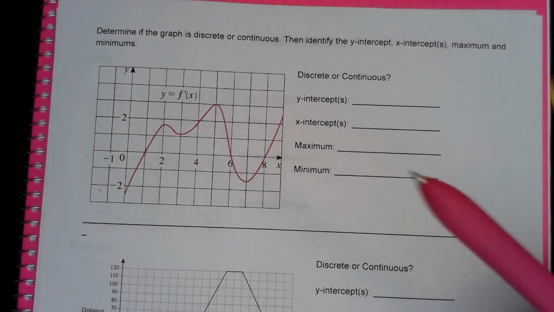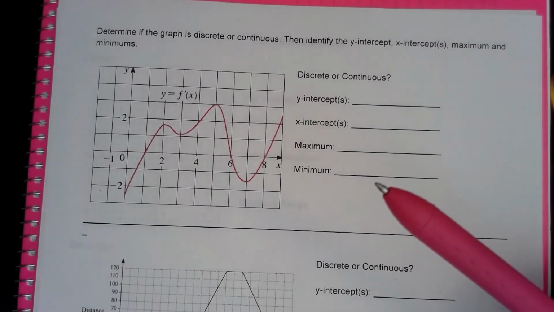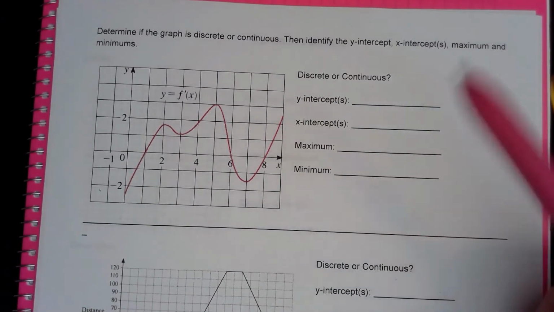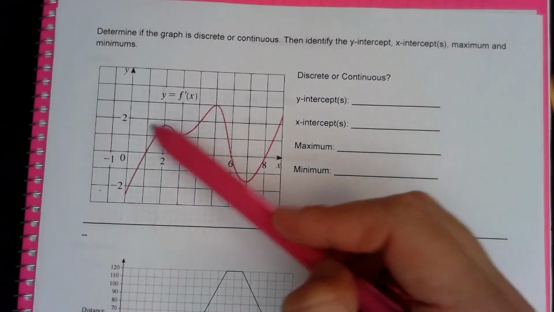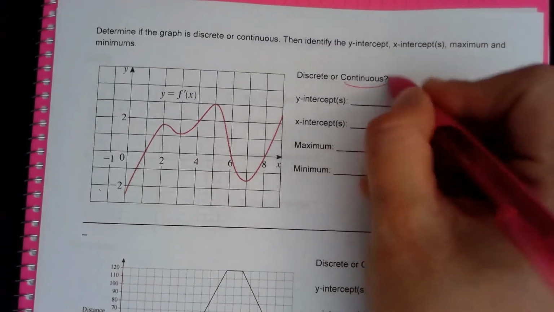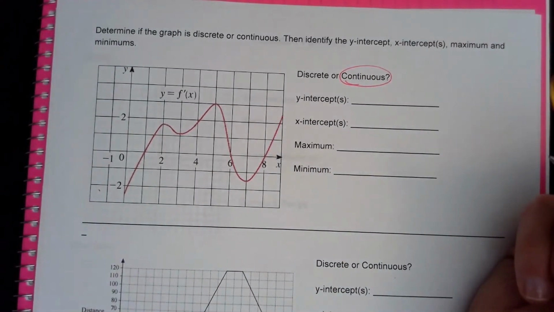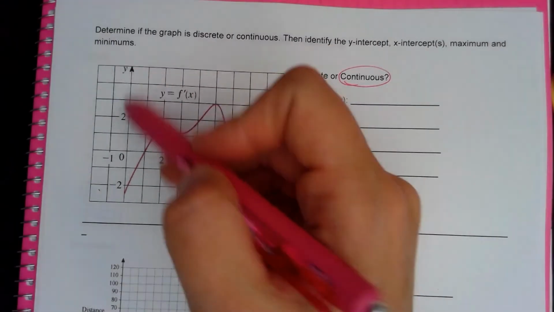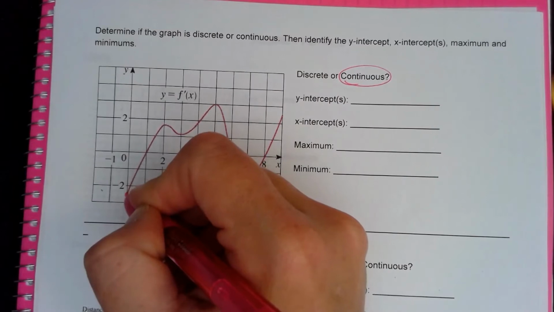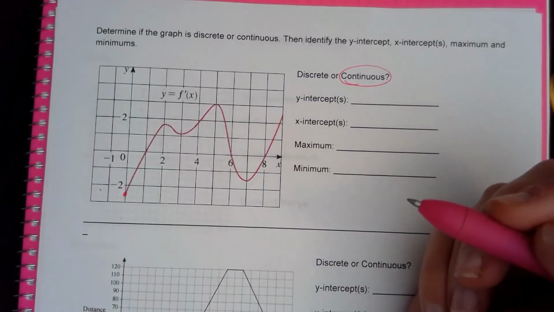So we need to determine if it is discrete or continuous. And I would say that since this is not dots, this is definitely continuous. The y-intercept or intercepts, here's the y-axis. And there is where it's hitting it.